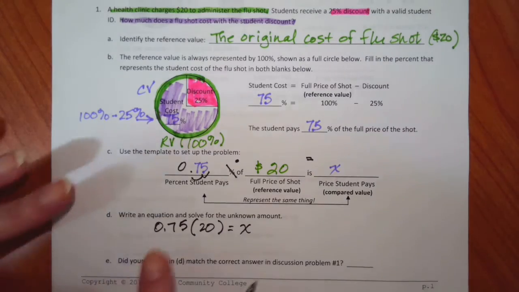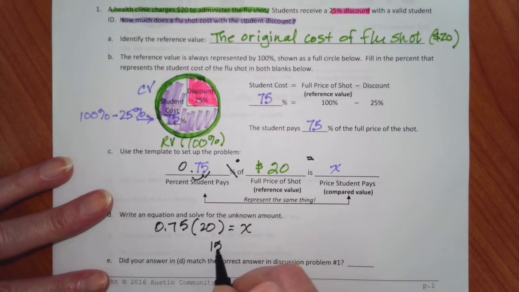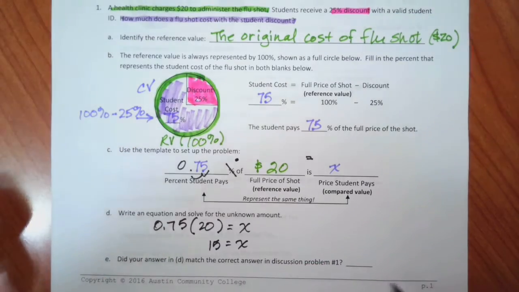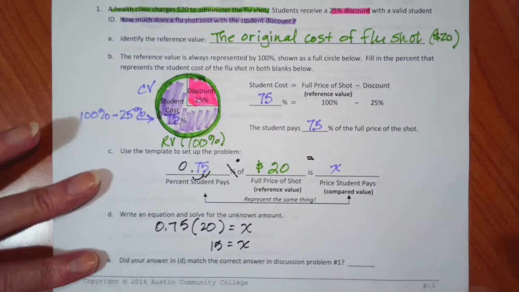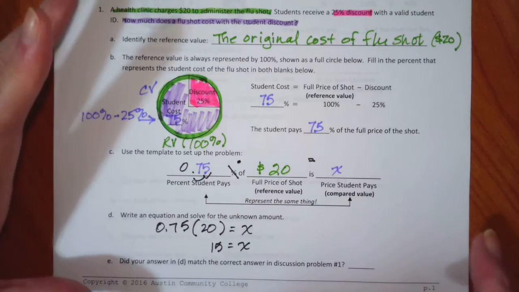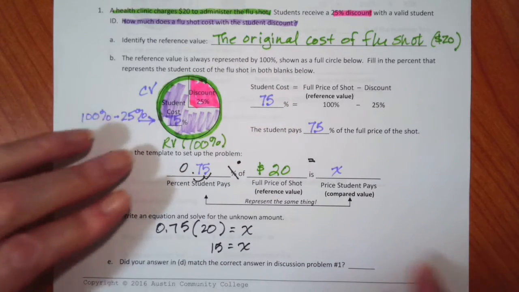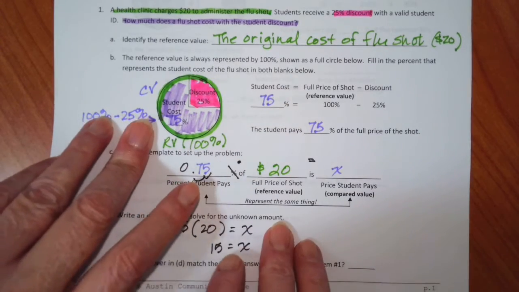So this one's pretty easy. I just multiply 0.75 times 20 and I get 15 is equal to x. And depending on how you did that in part 1, that will tell you whether or not you did that first part correctly. But this really takes all the things that you would do step by step and puts it into one thing.